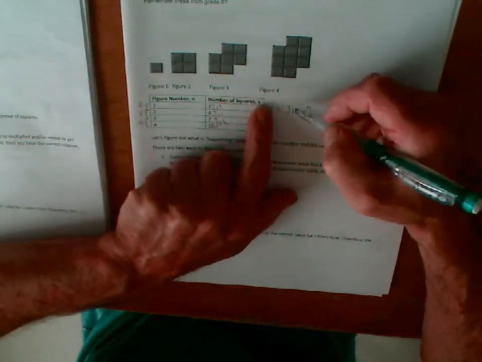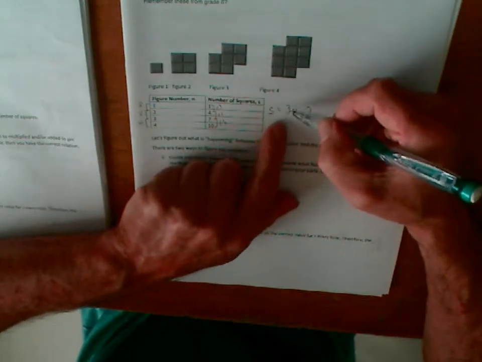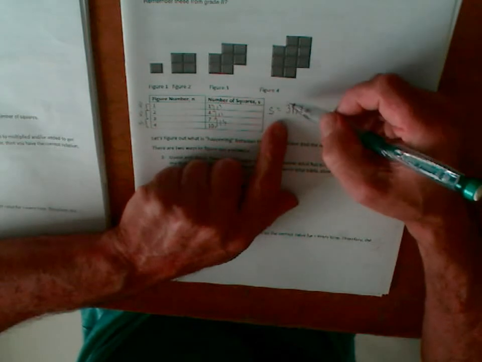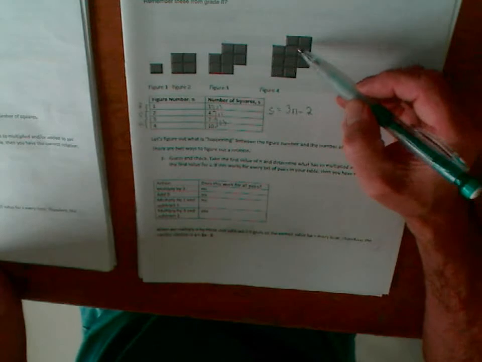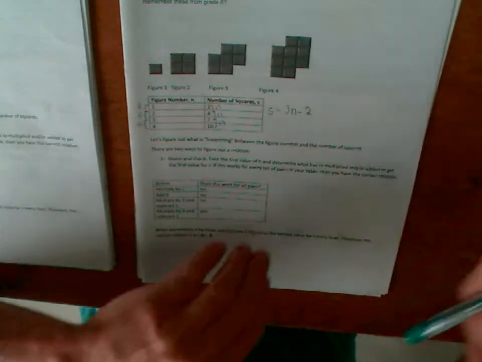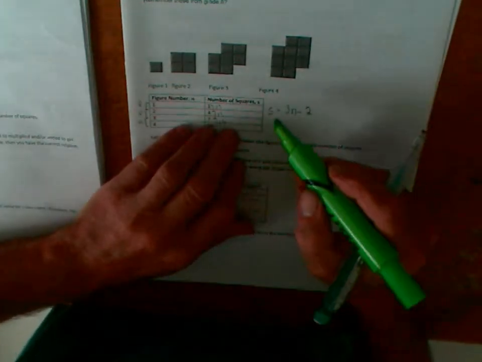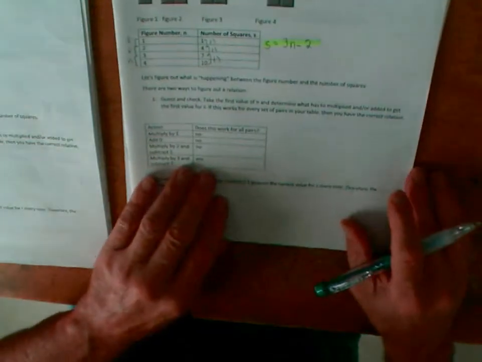Let's try it with this one. 3 times 4 is 12. Take away 2 is 10. So 3 times 4 take away 2 is 10. So this is the relation for this example. It's the kind of stuff I think you did in grade 8. So it says, let's figure out what's happening between the figure number and the number of squares.